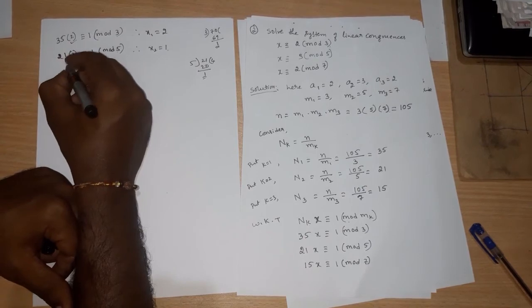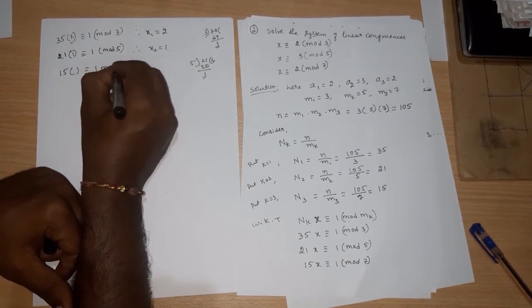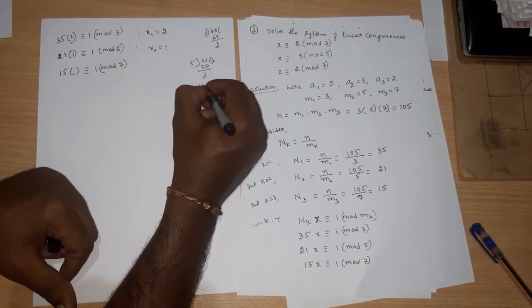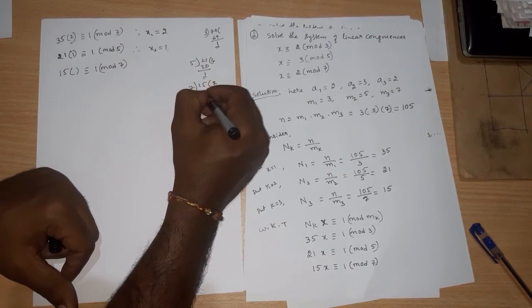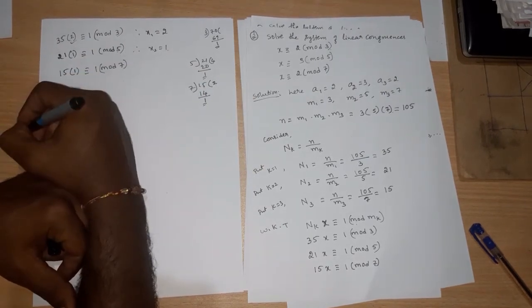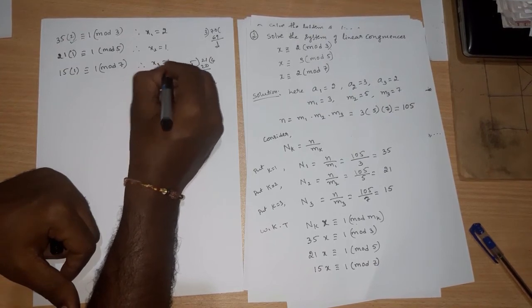Now 15x is congruent to 1 mod 7. 7 twos are 14, so remainder is 1, so you have to multiply with 1 only, therefore x3 equals 1.